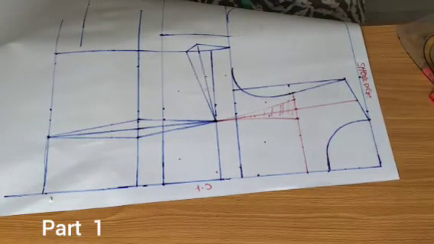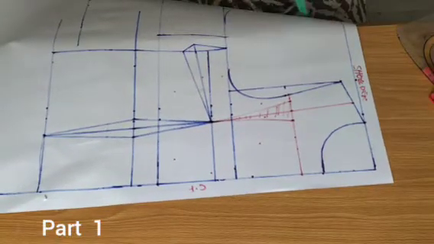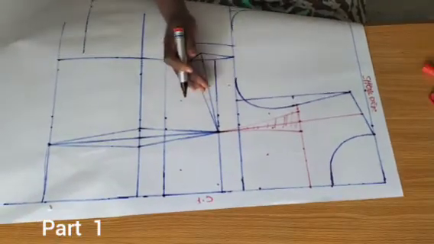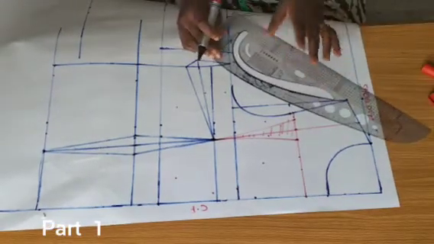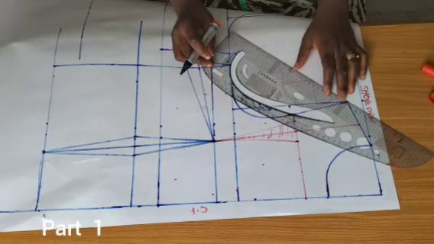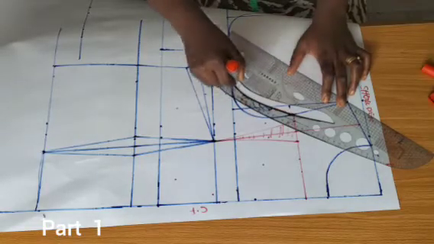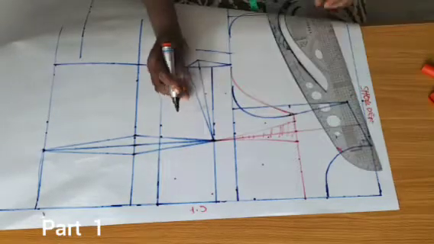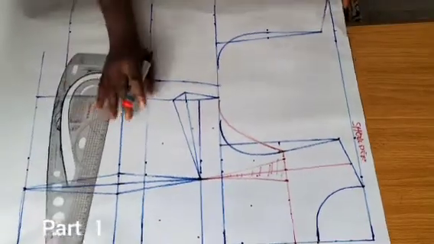So the next thing we want to consider now is the reconnection of the off shoulder sleeve. So my off shoulder sleeve, I'm going to simply reconnect it, since I'm not working by the calculation of the off shoulder. So I'm going to slant my pattern ruler like this, and I'm going to reconnect my off shoulder. Once you connect it that way, you are good to go.